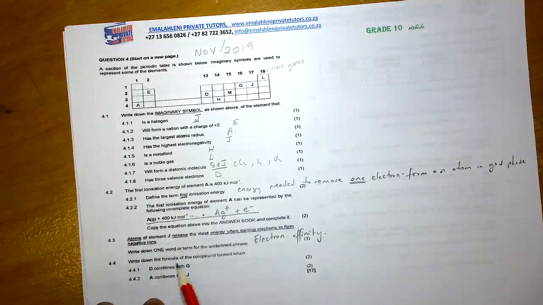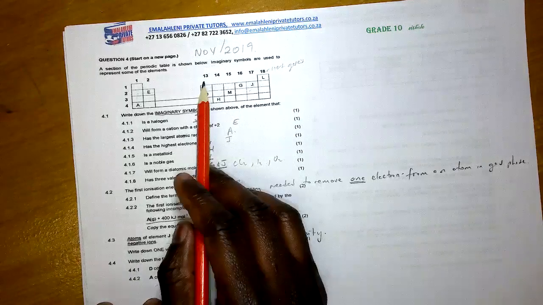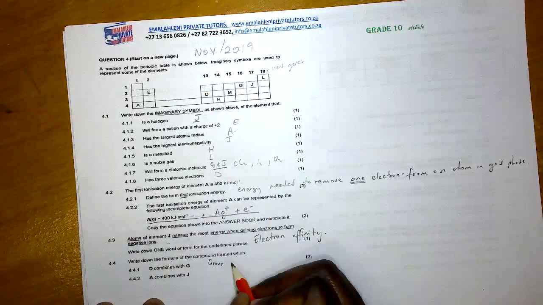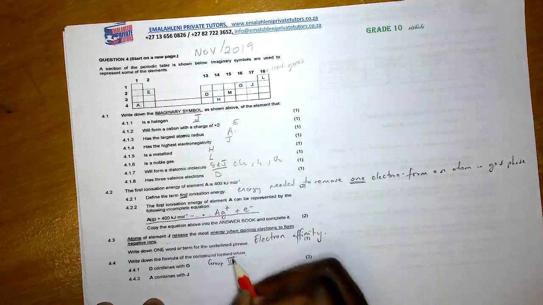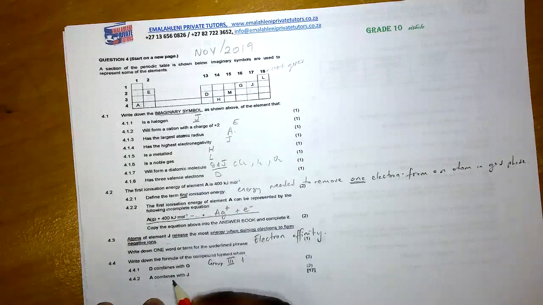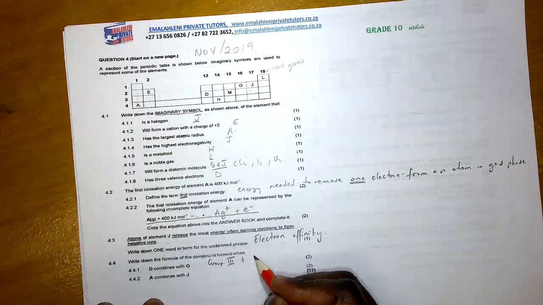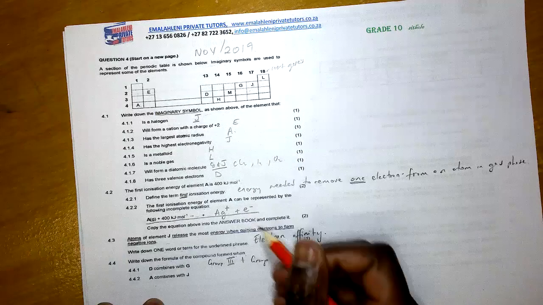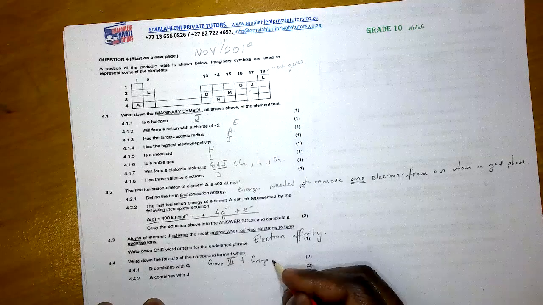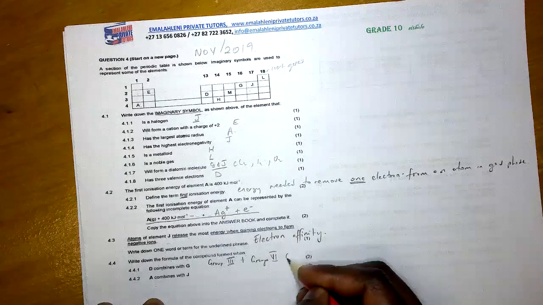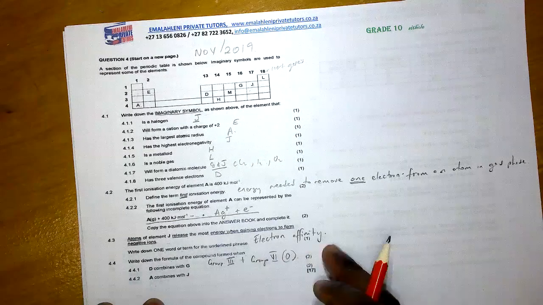Now, write down the formula of the compound formed when D combines with G. Remember, D is your group 3, combining with G, which is group 6. This group 6 is your oxygen, so these are your oxides, and you must always remember this.